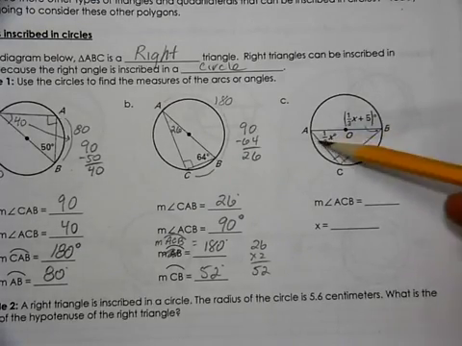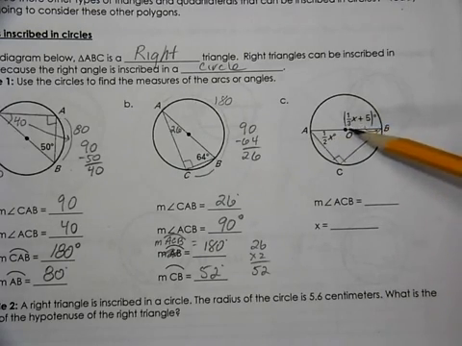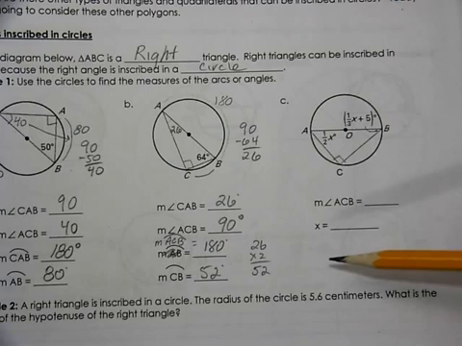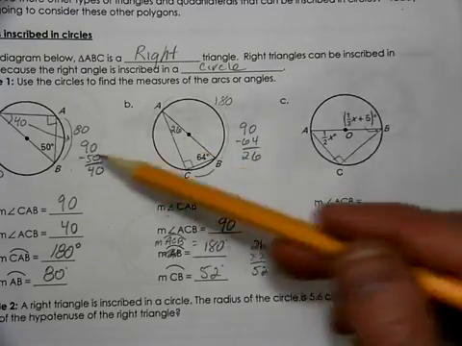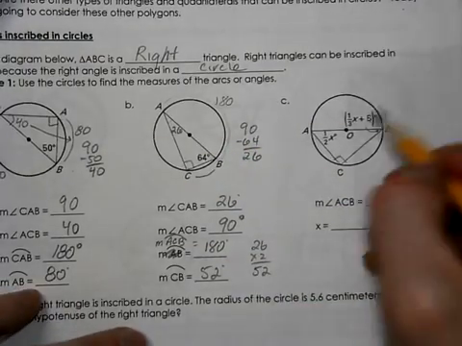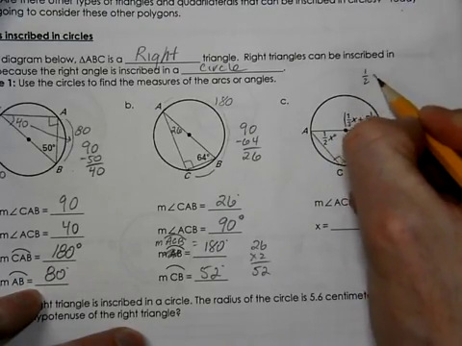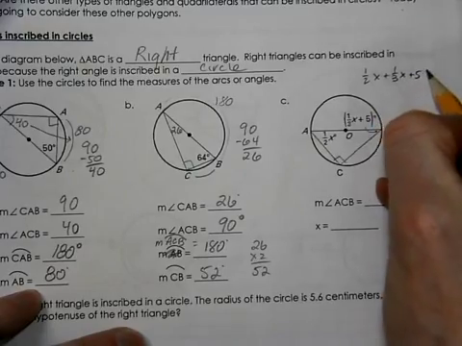Here we're looking at a right triangle inscribed. This one's a little intimidating because it has some fractions. These are called expressions, variable expressions, because they have the x that goes with them. We want to solve for x. What do we know about the relationship between angle A and angle B? You've practiced this through the other two, and that's that angle A and B are complementary. They add up to 90 degrees.